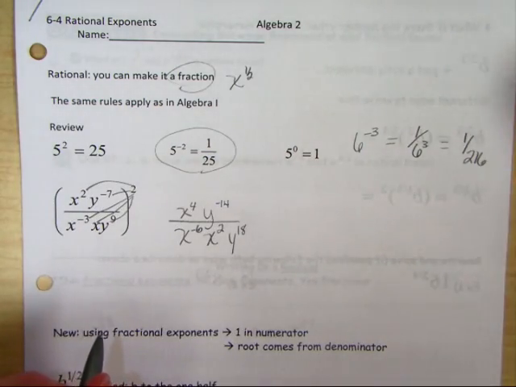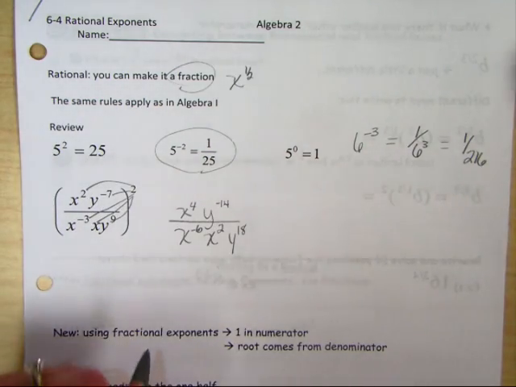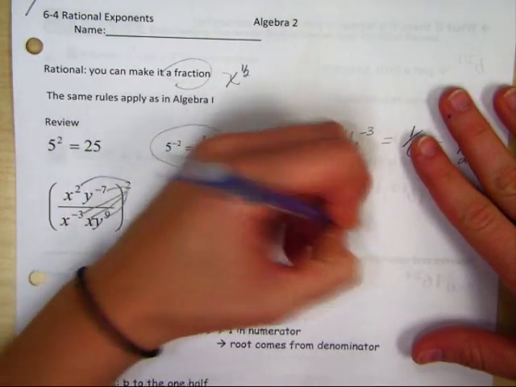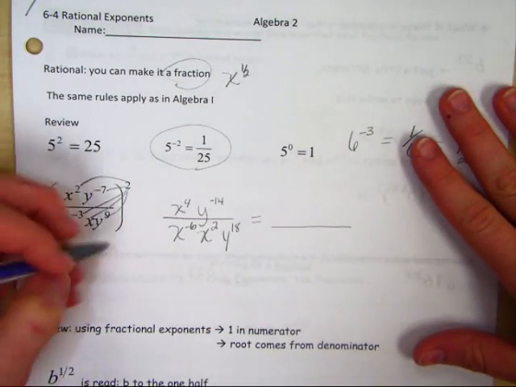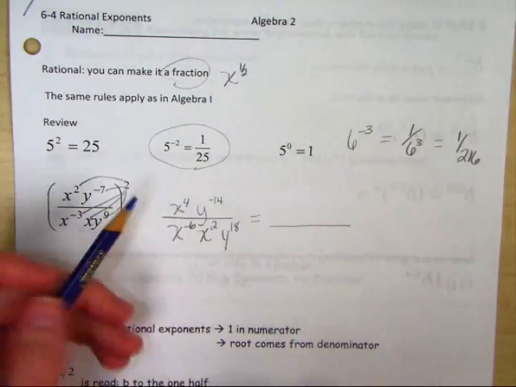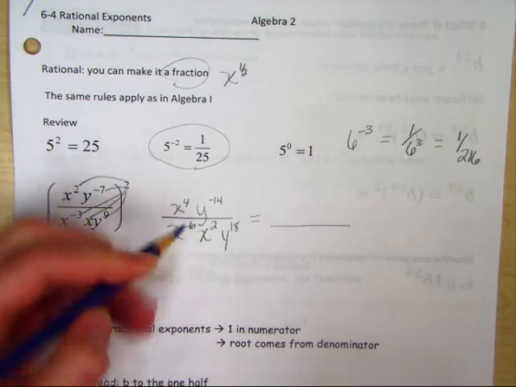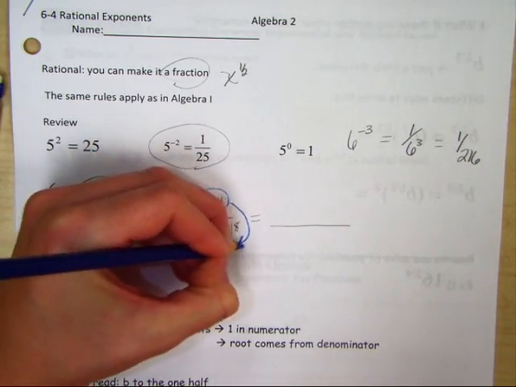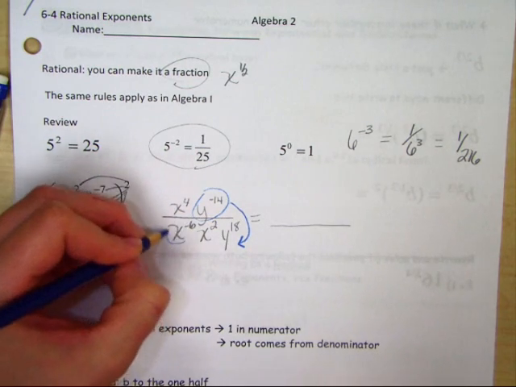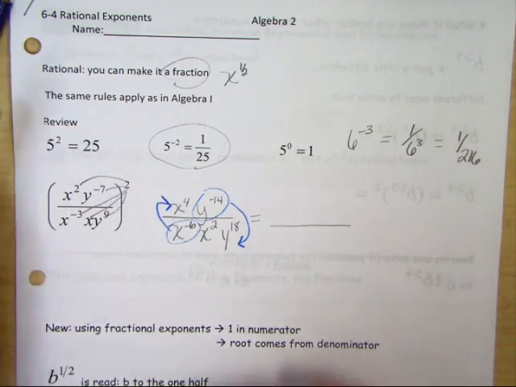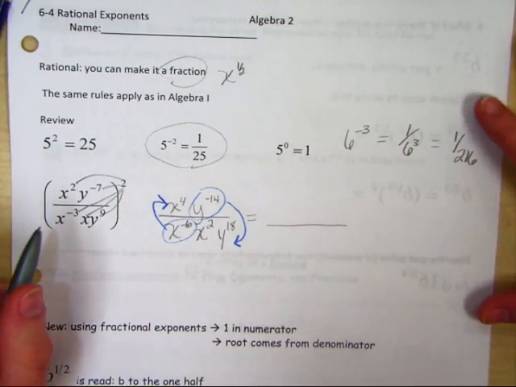Okay, let's keep going over some basic rules that you should remember from Algebra 1. Basic rule number 1, fix your negative exponents. I like to circle them when they have to move. Let's look at these. Which of these two need to move? Y to the negative 14th needs to go on the bottom. X to the negative 6 needs to go to the top. And now I will rewrite my problem.